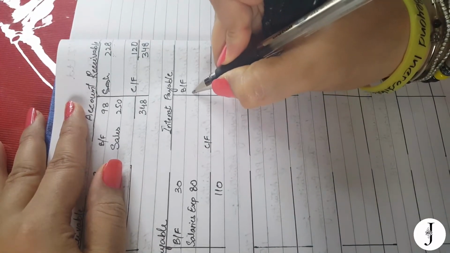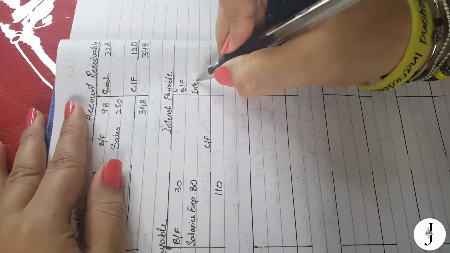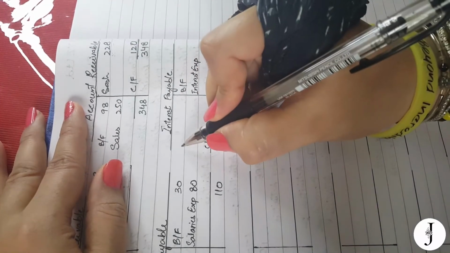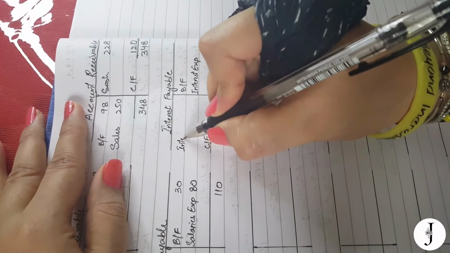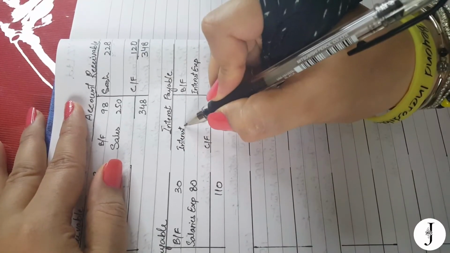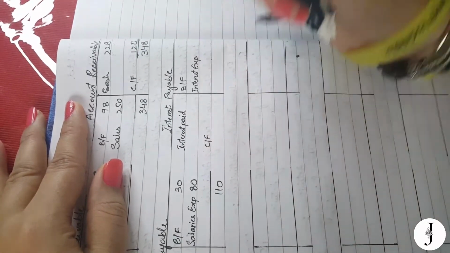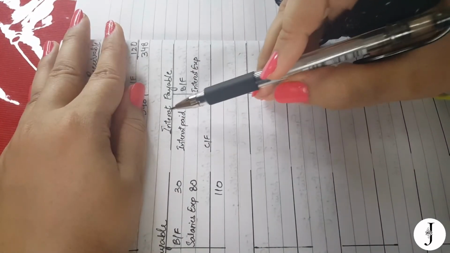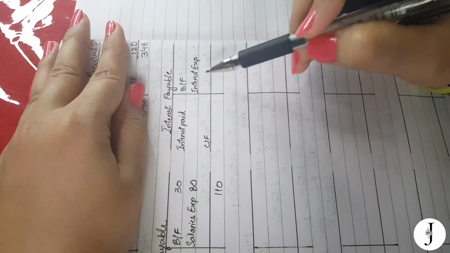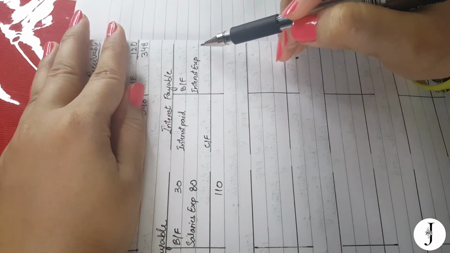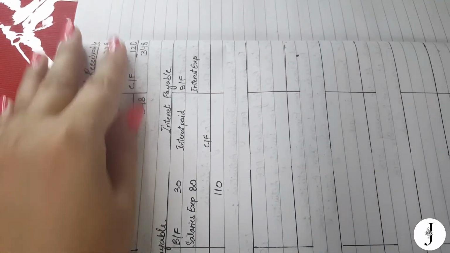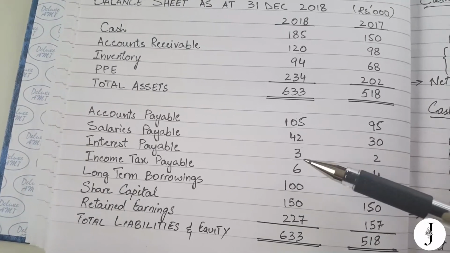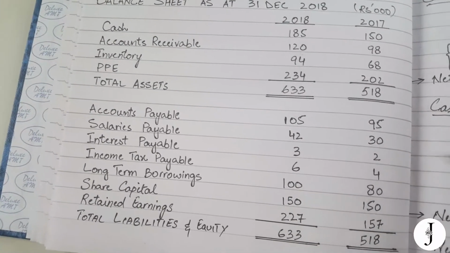Here we will write the interest expense, and here we will write interest paid. So opening and closing balance of interest payable will come from balance sheet, whereas interest expense figure will come from income statement. So let's see. Here we are given the interest payable. This is the opening balance and this is the closing balance. So we will take these figures.